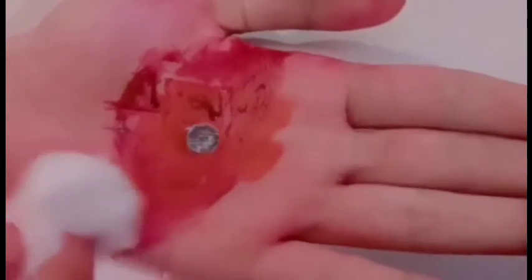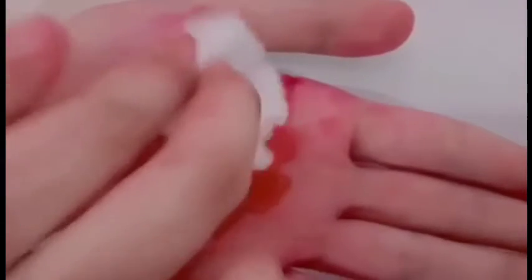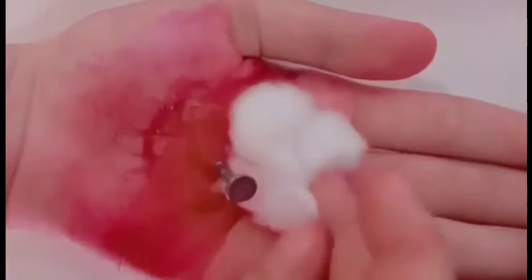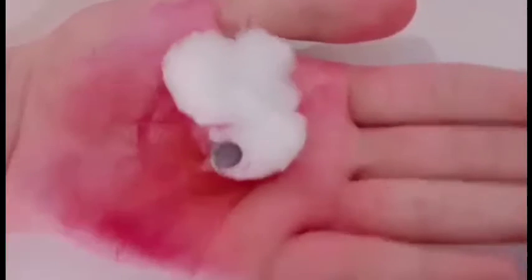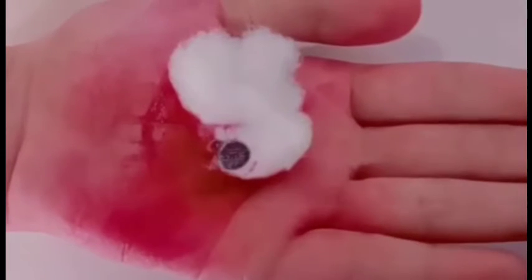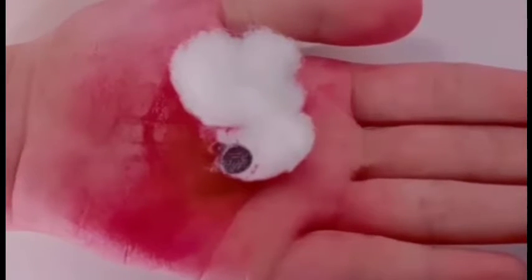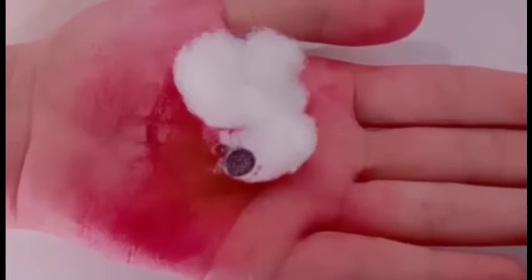And now we are controlling the bleeding using the cotton. And once the bleeding is controlled, wash the puncture wound with warm water and mild soap.